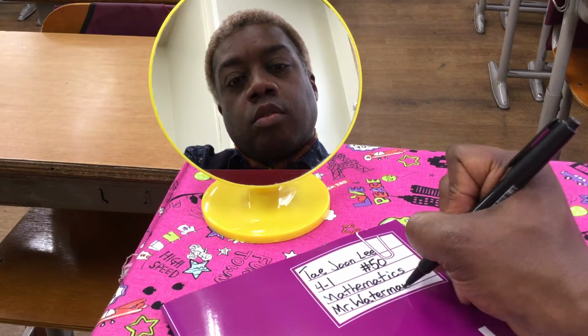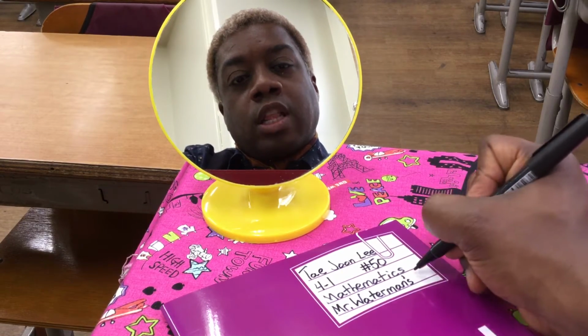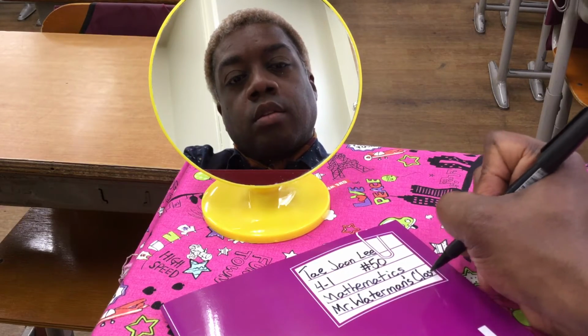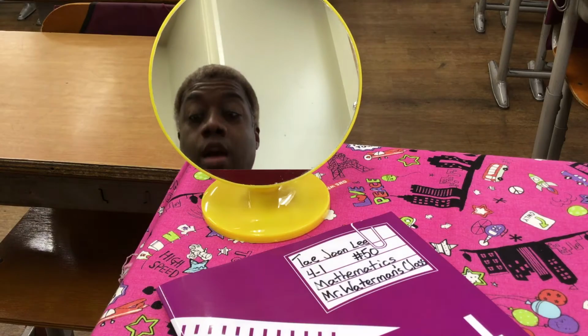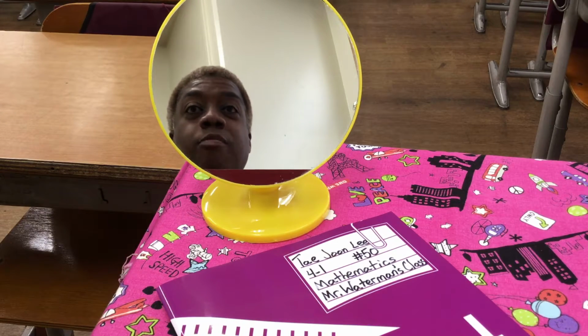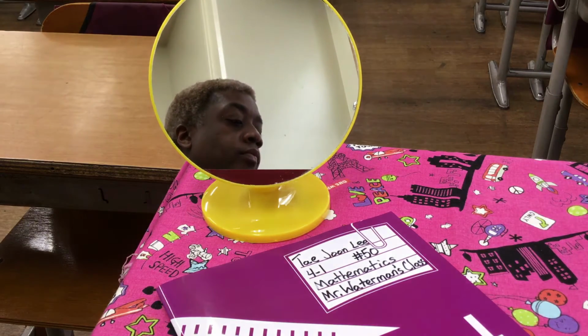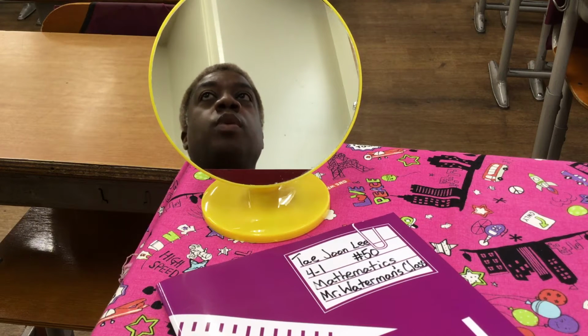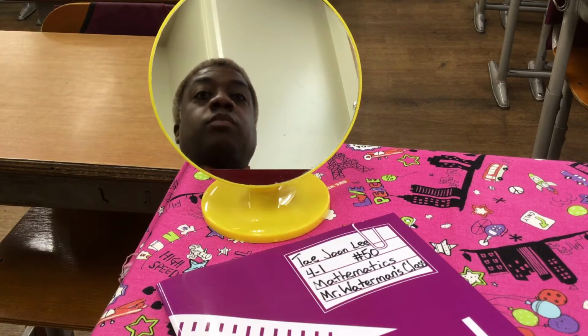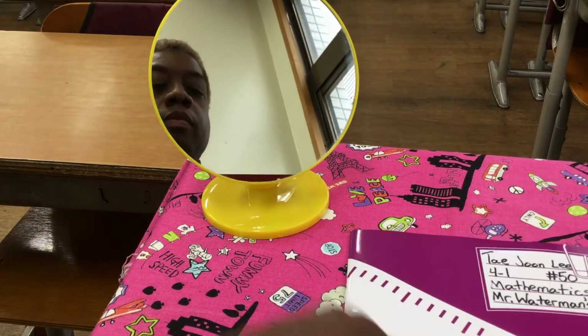Waterman's class. Okay, so that takes care of the cover page of my math notebook. Each week, as we are studying math together, we go through and we take notes. Oops, I'm going to fix this mirror. There we go. All right.